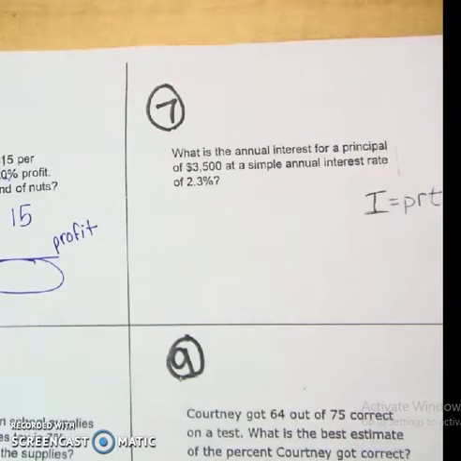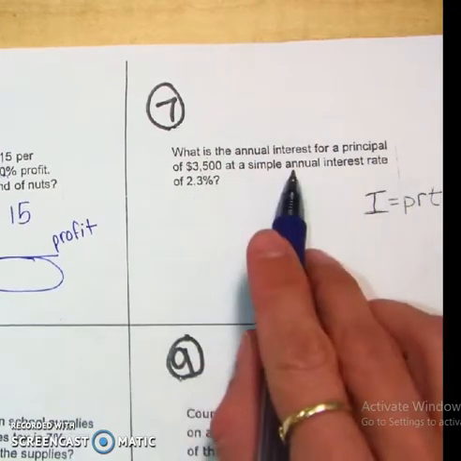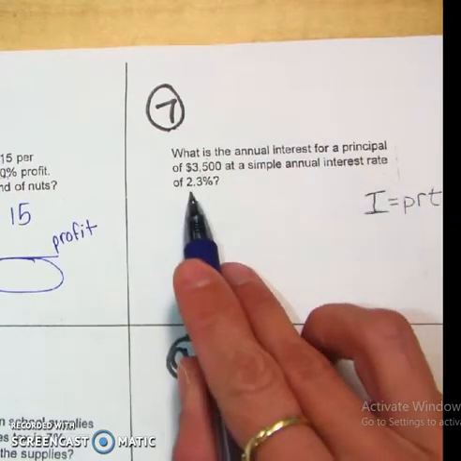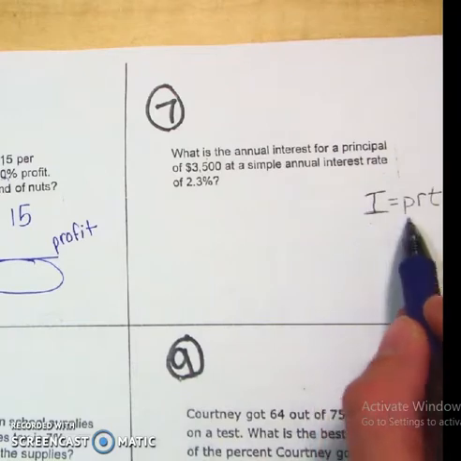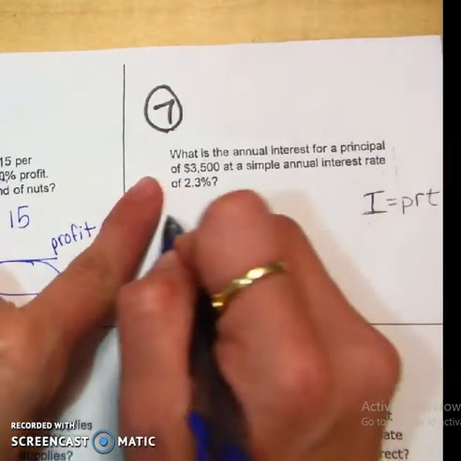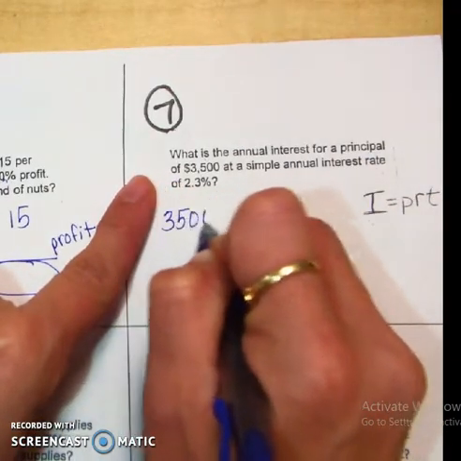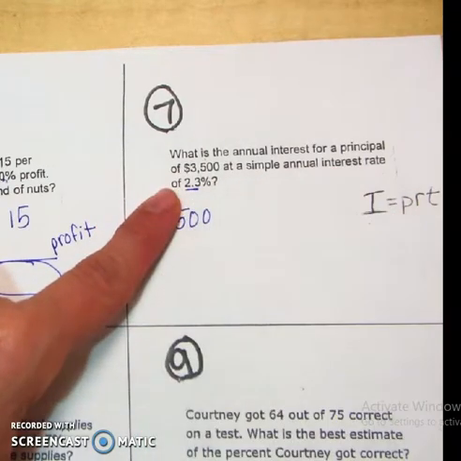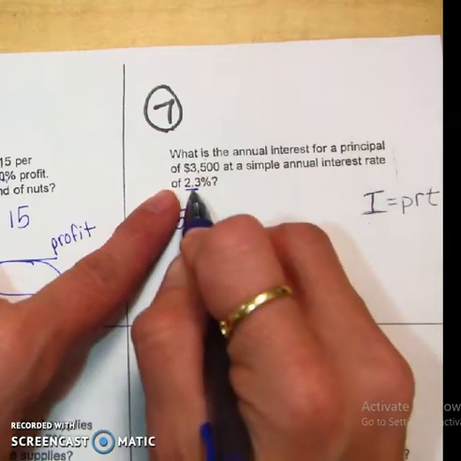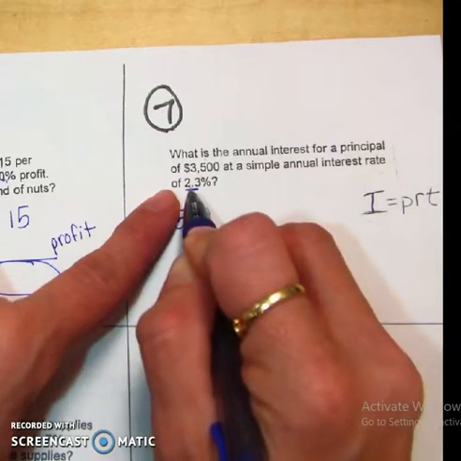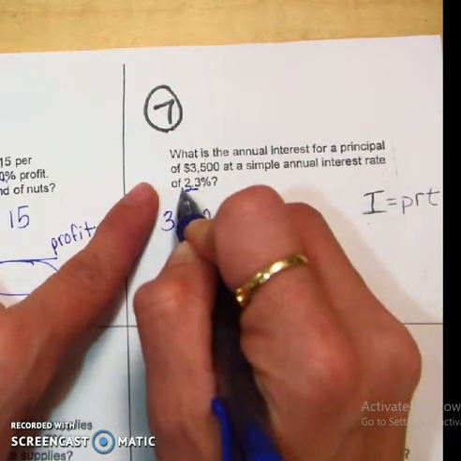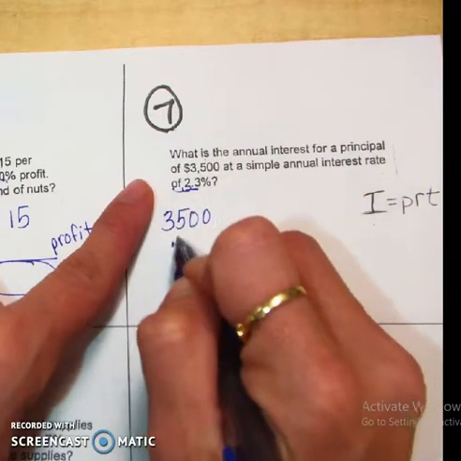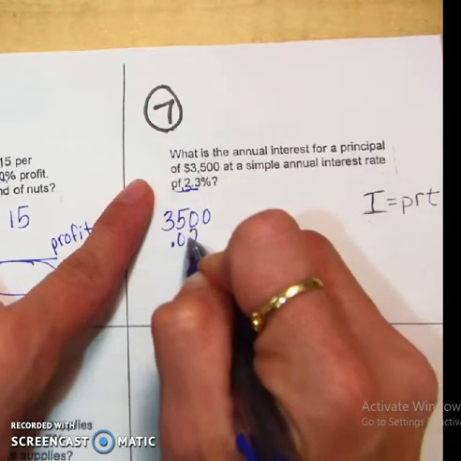All right, number 7, what is the annual interest for principal at $3,500 at simple annual interest rate of 2.3%? So interest is principal, so that would be $3,500 times rate. This is my rate. You have to change it to a decimal. It has a decimal point in it, but it's not a decimal. It's a percent. So remember, we got to go to the left. So multiplied by 0.023.